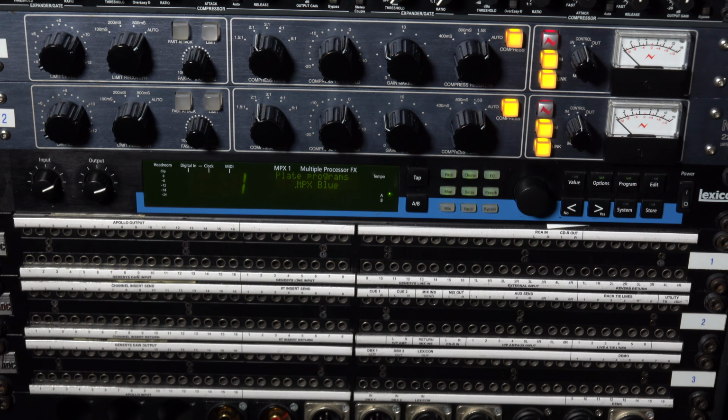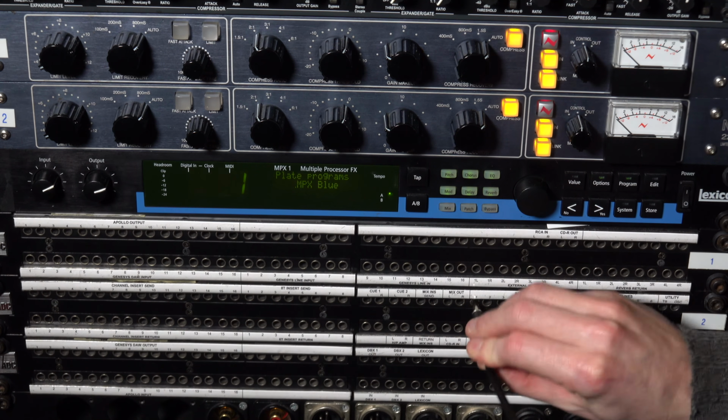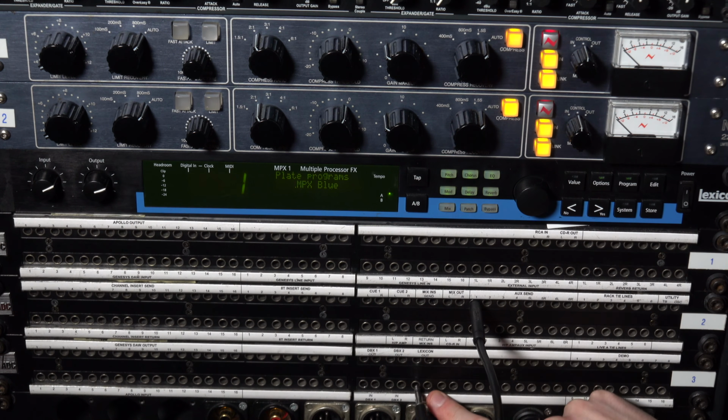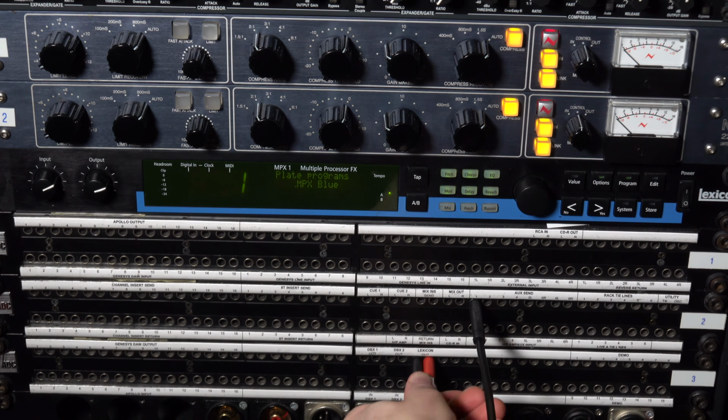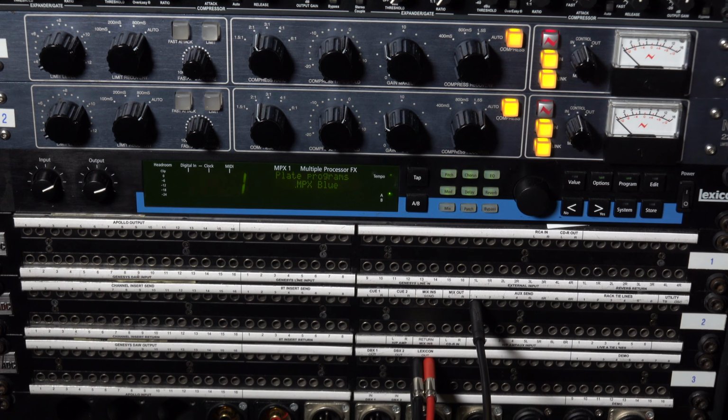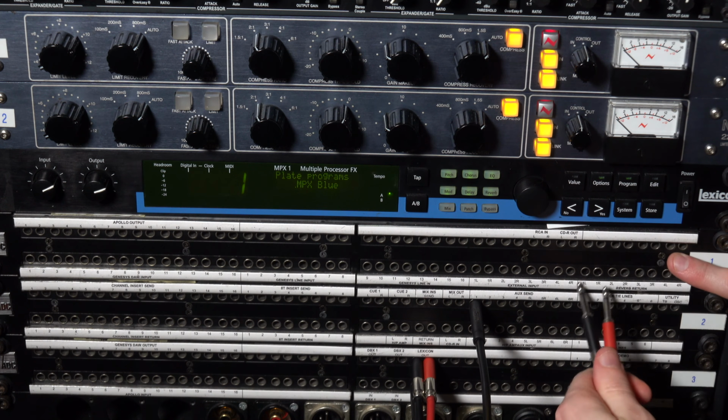Then we're going to patch in on the patch bay from aux send number 1 into one of the inputs on the Lexicon unit. The outputs of the Lexicon unit will go into one of the 4 stereo reverb returns up at the top right-hand side of the patch bay.